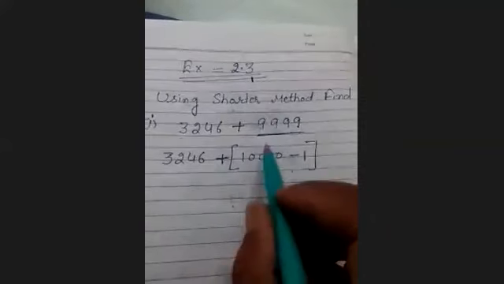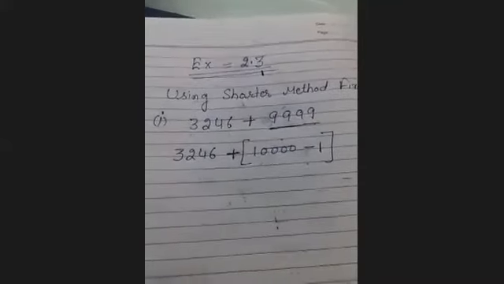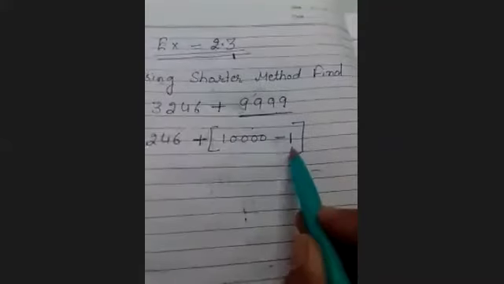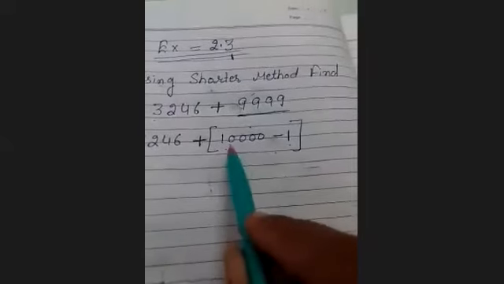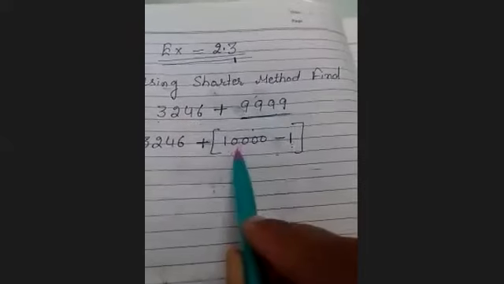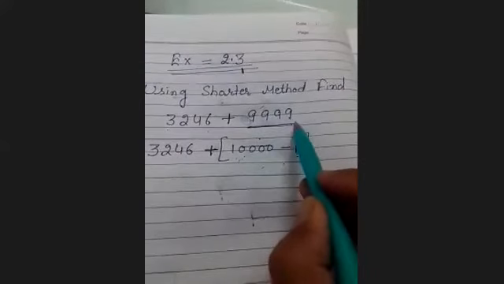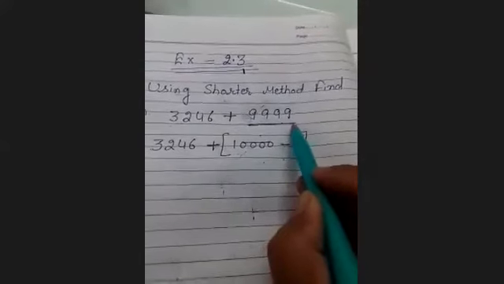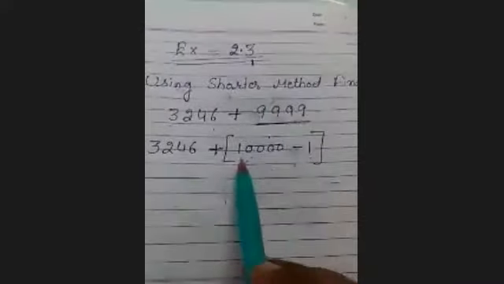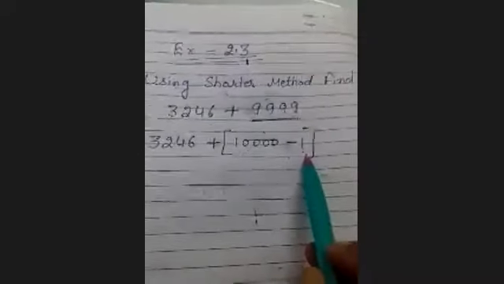When we subtract 1 from 10,000, we get the same number, 9,999. So write this number as 10,000 minus 1.